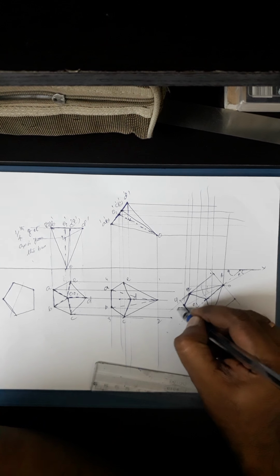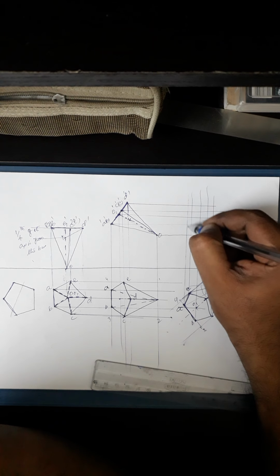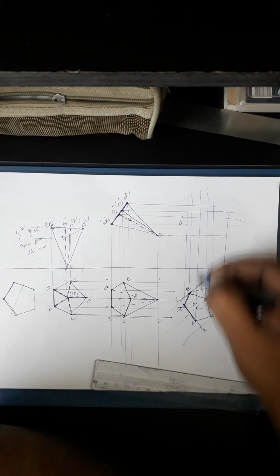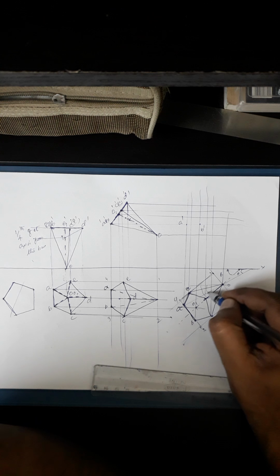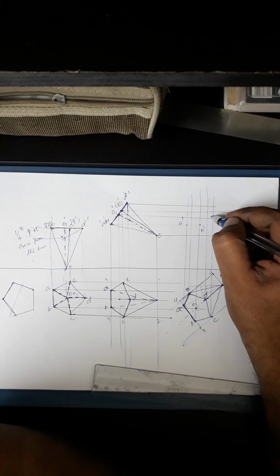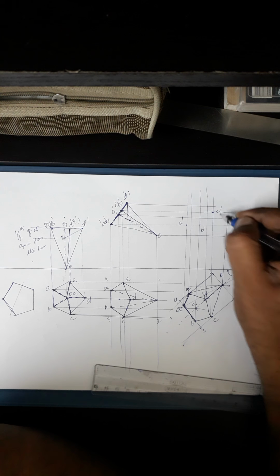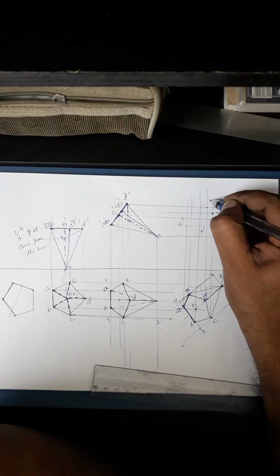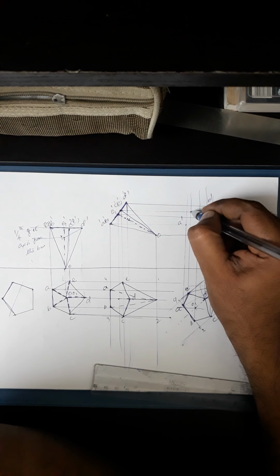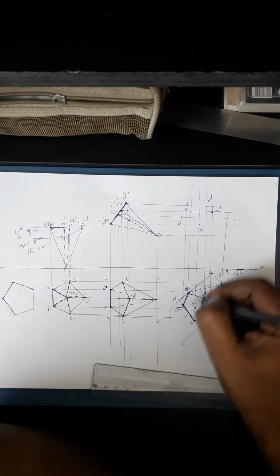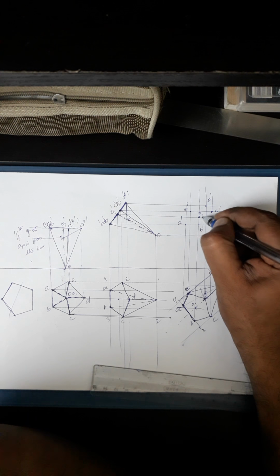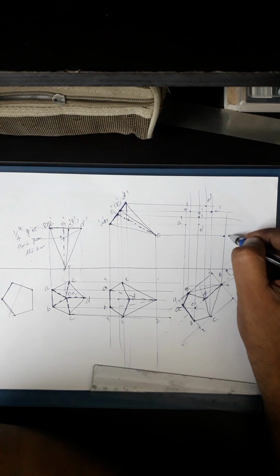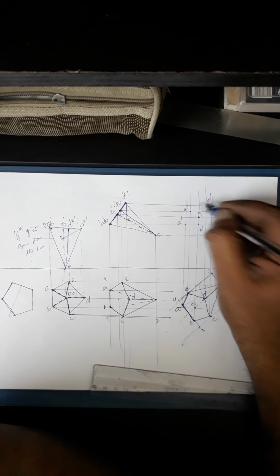Then this is A, right? Okay, so A and A dash, B and B dash, C and C dash, D and D dash, E and E dash. So O and O, so this is O1, actually O1 and O1, so this is O and O dash, O1 dash, and O dash.